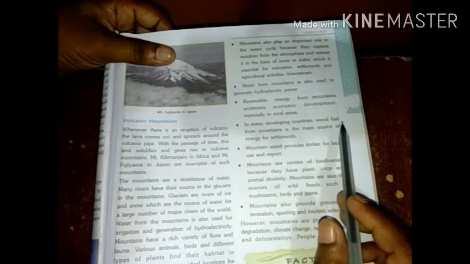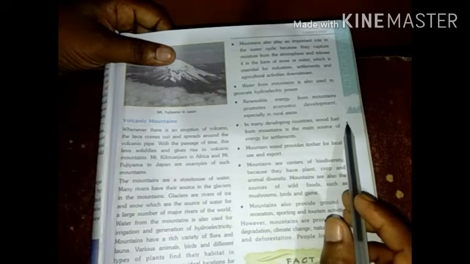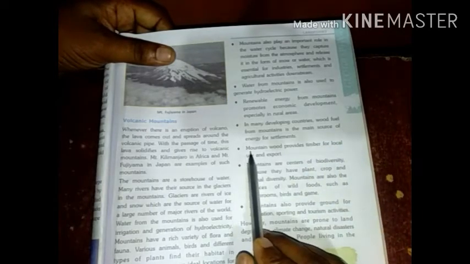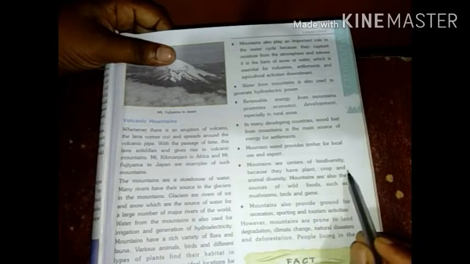What are the benefits we get from the mountains? Mountains provide timber for local use and export. Mountains are centers of biodiversity because they have plant, crop, and animal diversity.